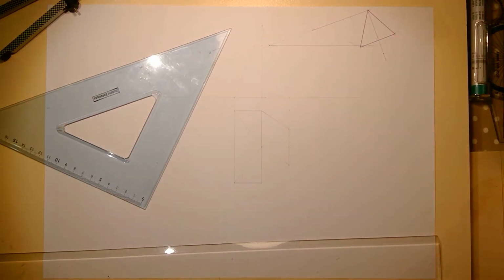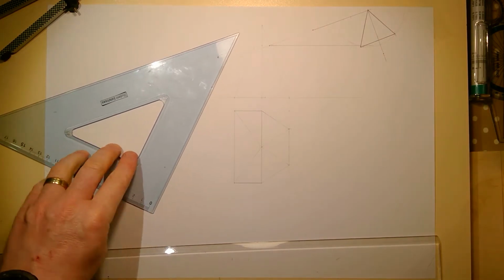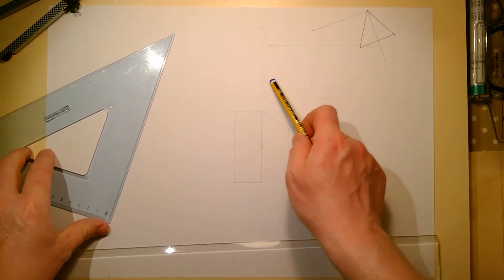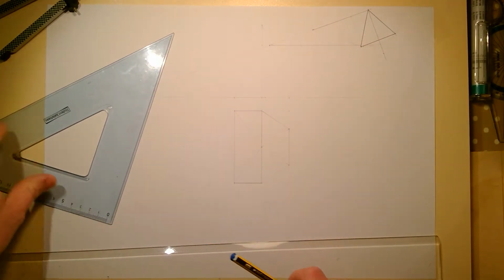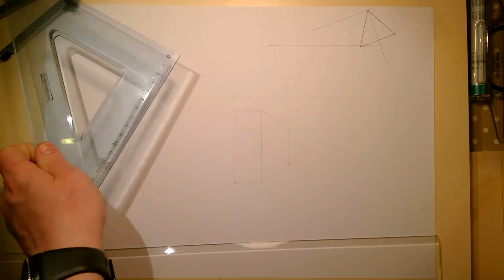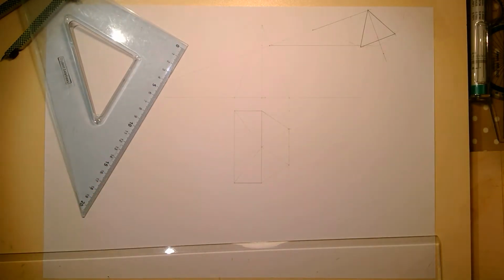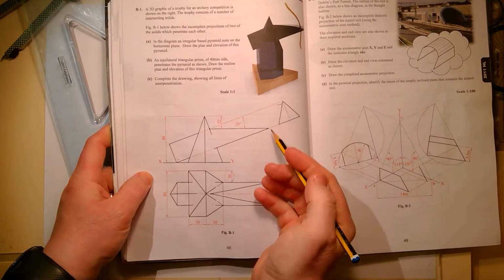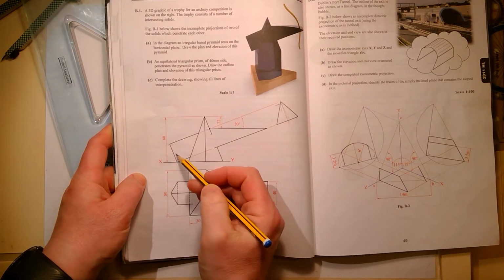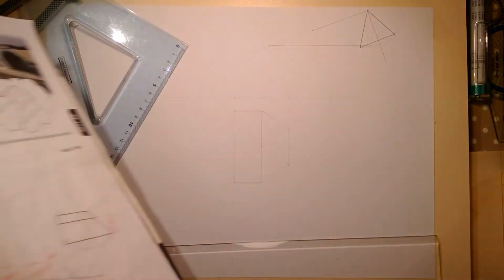So that, if you like, is my end view of my triangular prism. And I can project back that bottom edge down along, and where that hits the ground, it gives me another point on it. So I'll just look back at the question. You can see that there, project that back along, it'll give me that point, and then I'll be able to finish off that object.